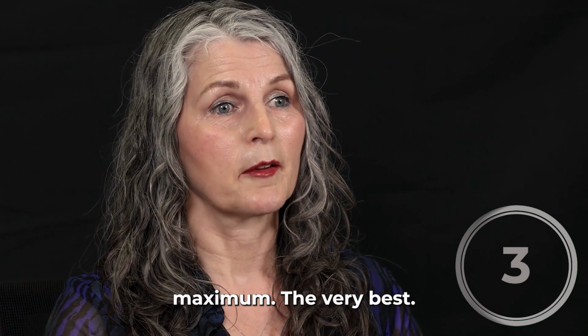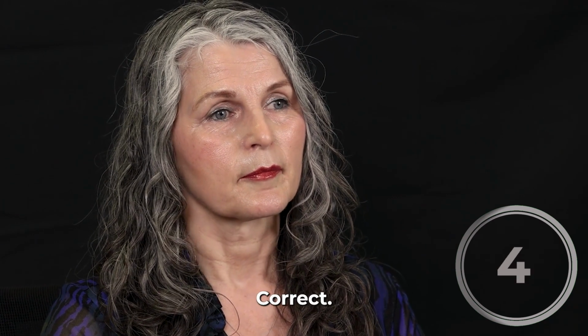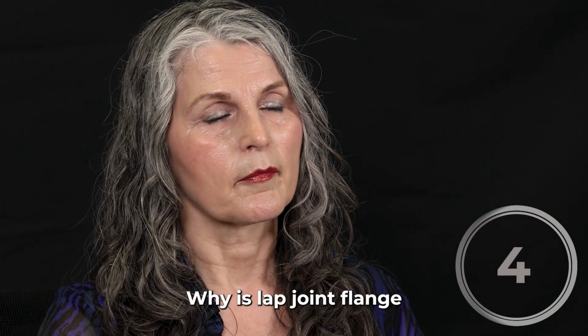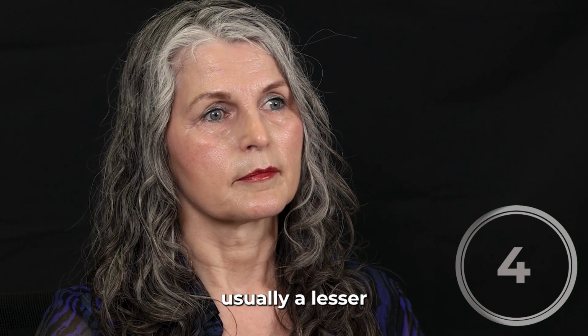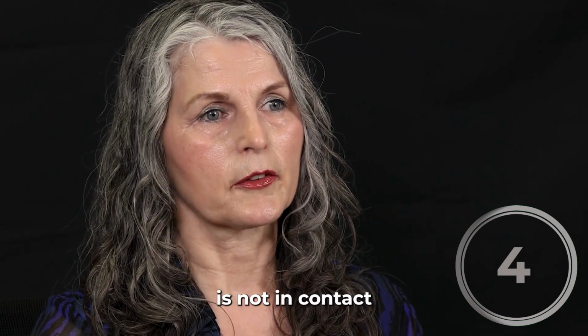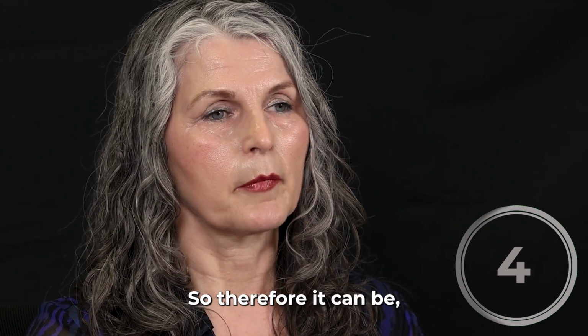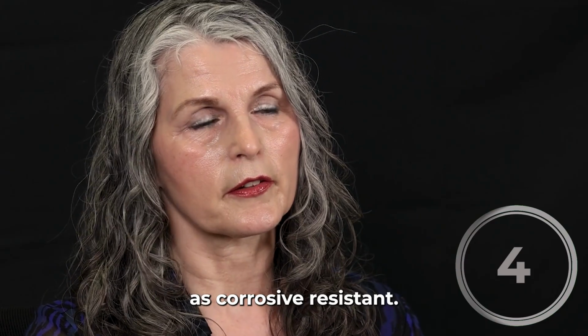What maximum size is there for forged fittings? Maximum, the very biggest, is 4 inch. It's usually up to 2 inch. Correct. Why is a lap joint flange usually a lesser grade than a stub end? Because the lap joint flange is not in contact with the fluid, it sits on the stub end. So therefore it doesn't have to be as corrosion resistant.